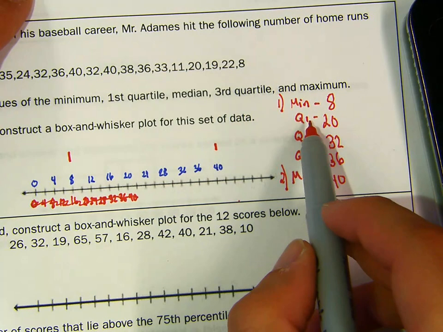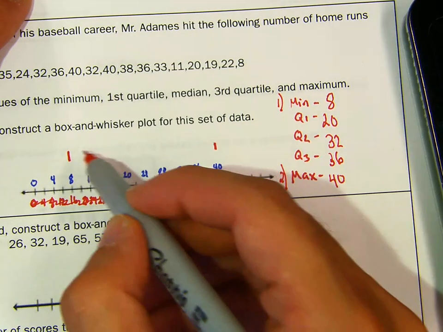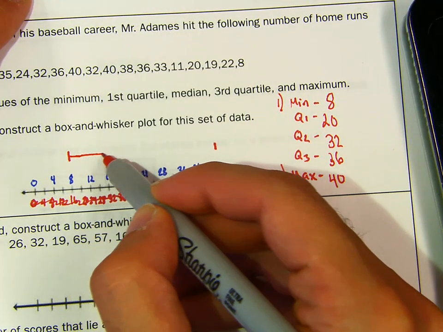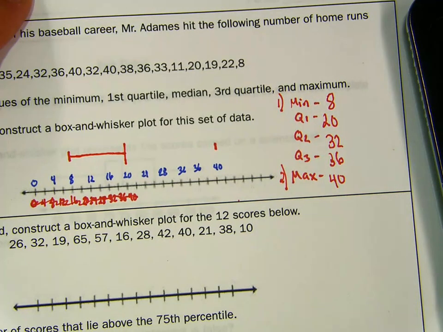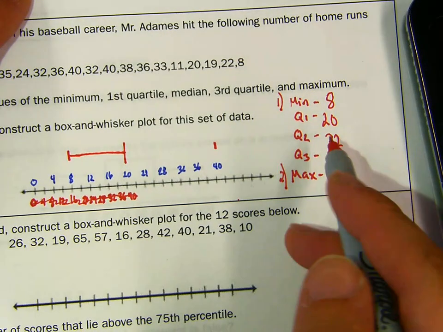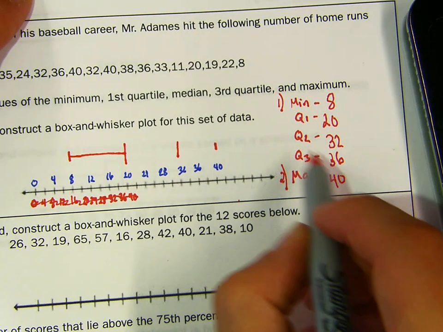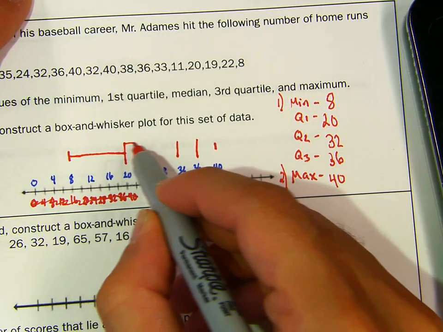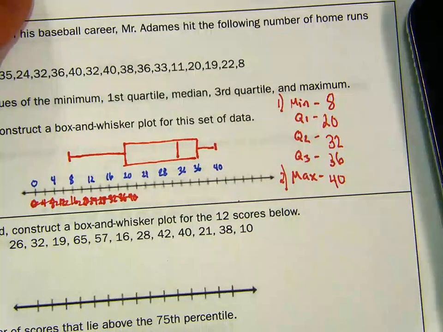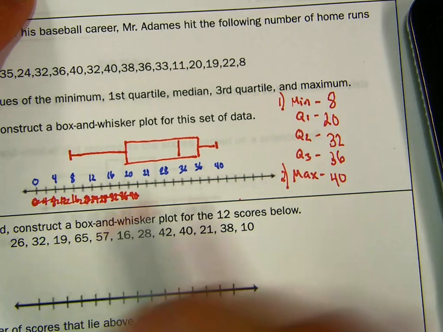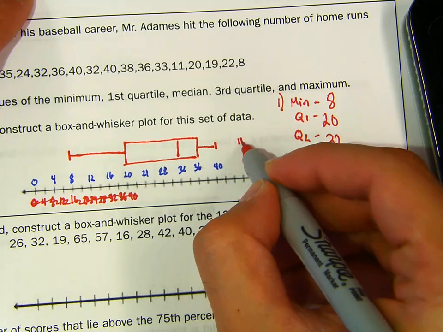Now, from the min, let's go to Q1. Q1 is at 20, so I'm going to go from the min to Q1, and this is the first part of my box, right? Then I'll go to Q2, which is 32. I'll put this here. Q3 is 36. I'll put this here. And then bam, that is my box, and that is connecting it to 40. Is it the most beautiful thing in the world? Sure, but it gets the job done.